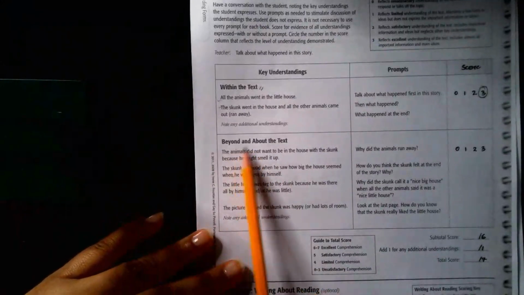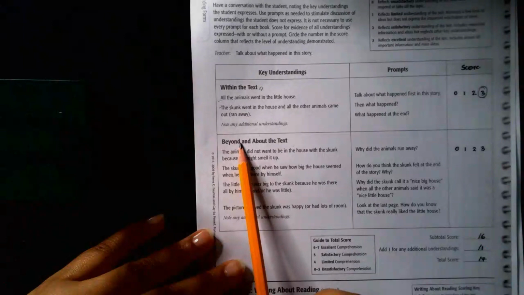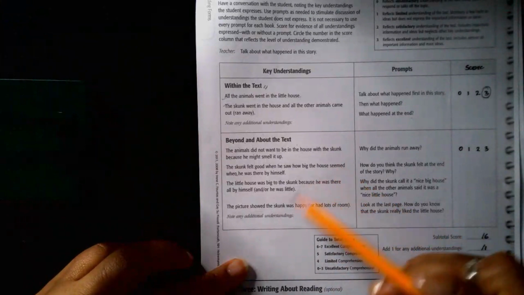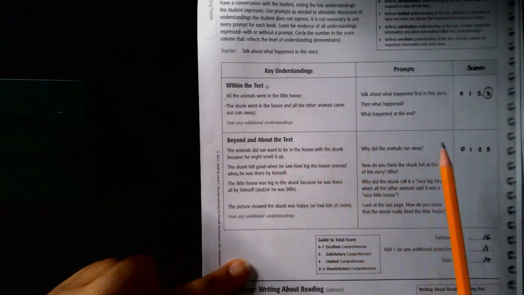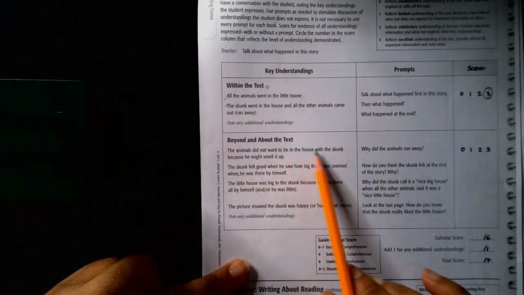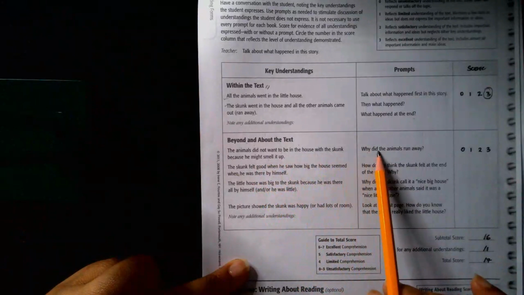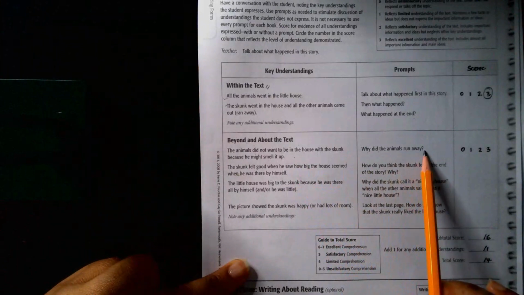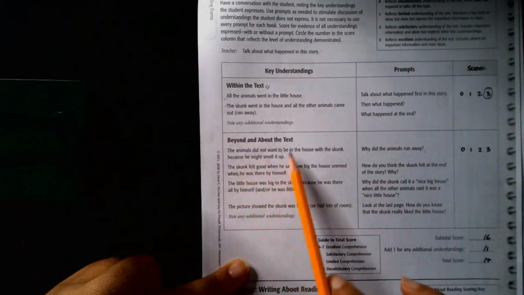These ones now, beyond and about the text. It includes a few questions about the text, but definitely beyond, outside of the text, if they can sometimes apply what they learn from the text in everyday life. Good? So for instance, why did the animals run away? The story didn't say it, but she could infer that they were scared of whatever was in there. And that would be a good answer. The animals did not want to be in the house with the skunk because they might smell like it. She may say that, or they say they were scared. And then you could prompt them by saying, scared of what? That may lead them to giving you this answer.